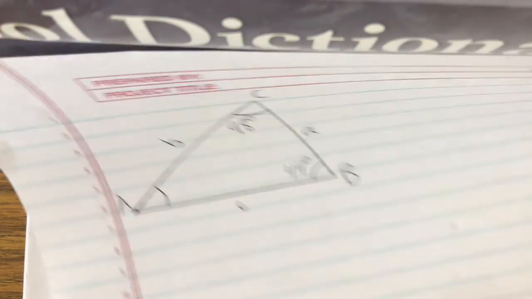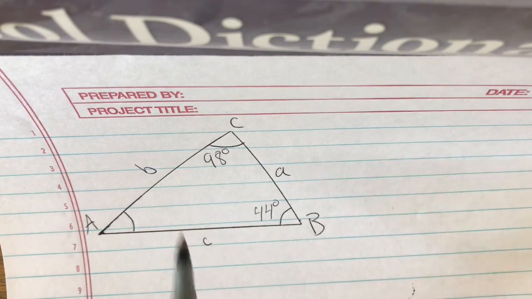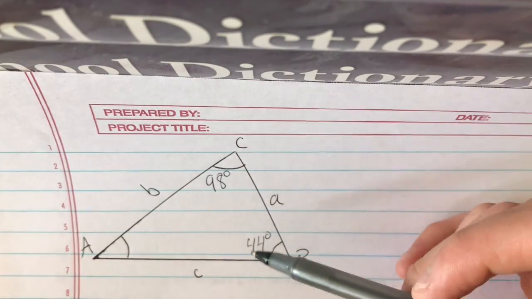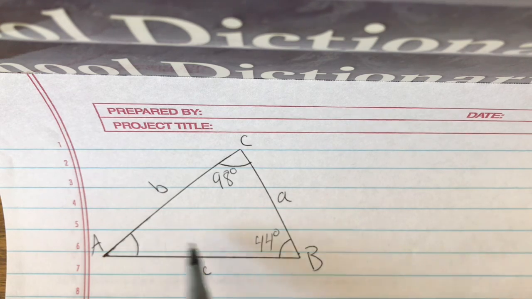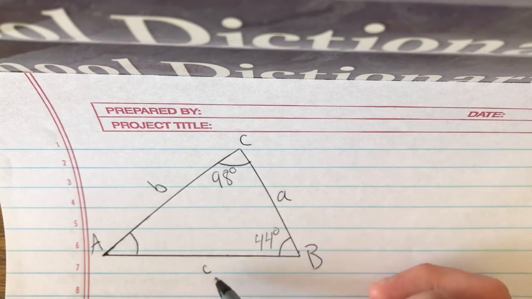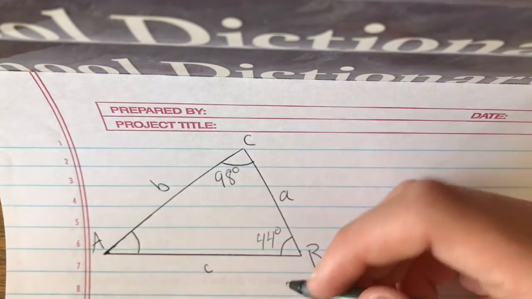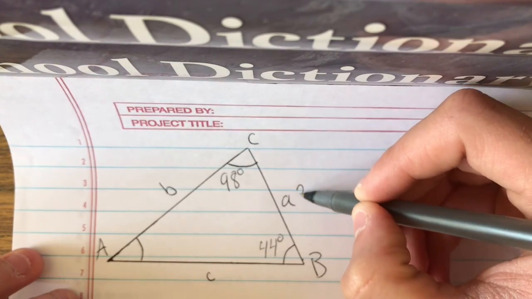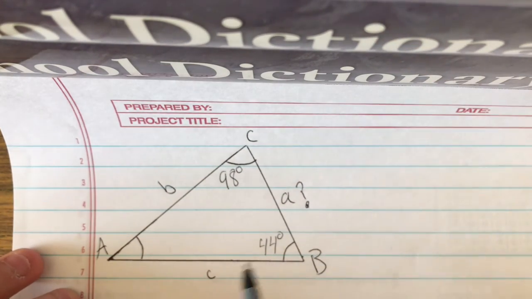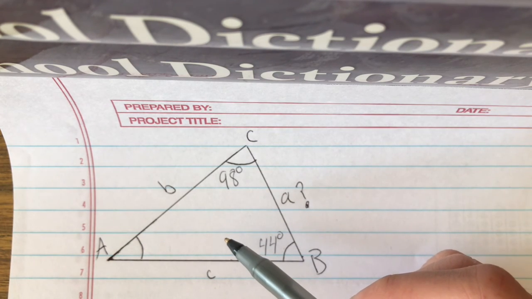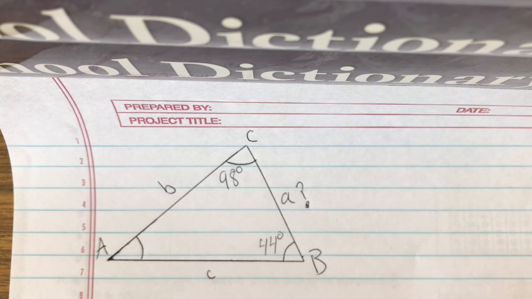So what I did, I grabbed a sheet of paper and drew the triangle with the angles, and I just marked the sides: A, B, C, and lowercase c, a, and b. What the question is asking for is this side of the triangle. In order to do that, we have two methods: the law of sines and the law of cosines.